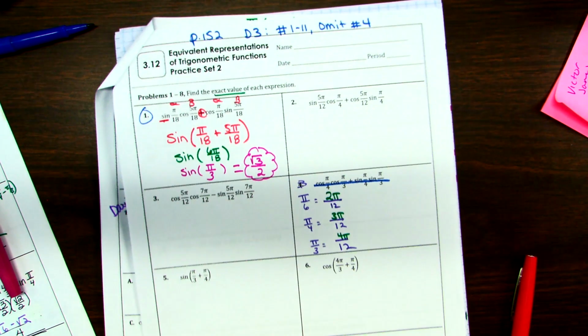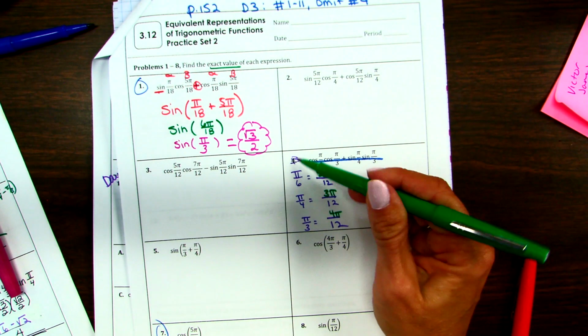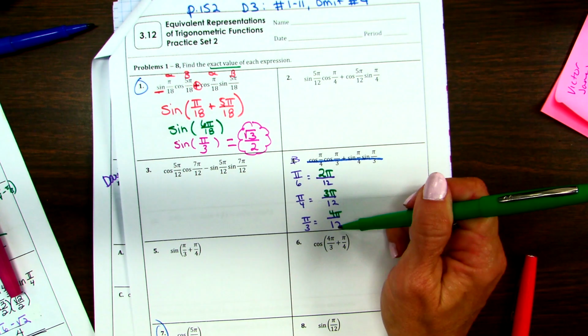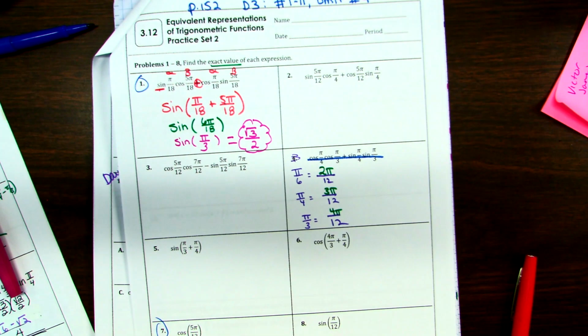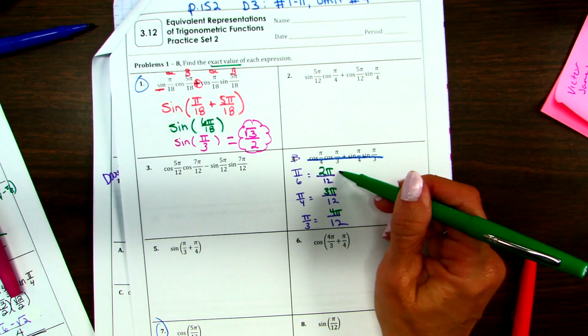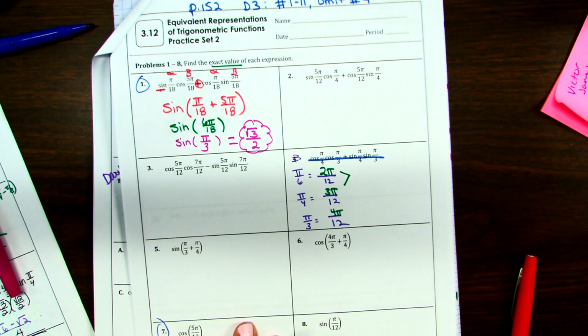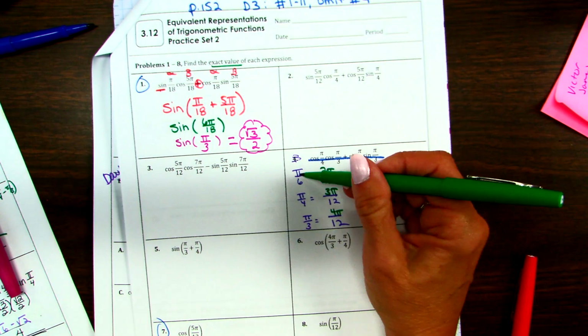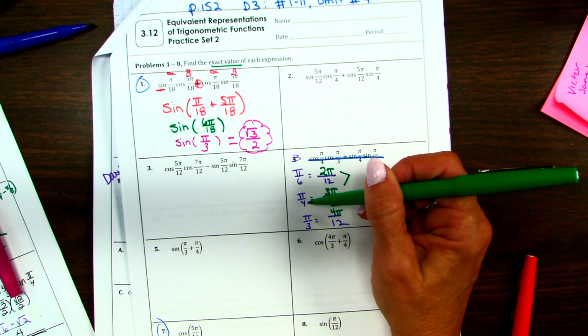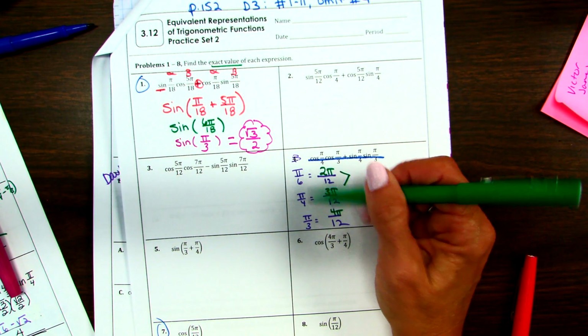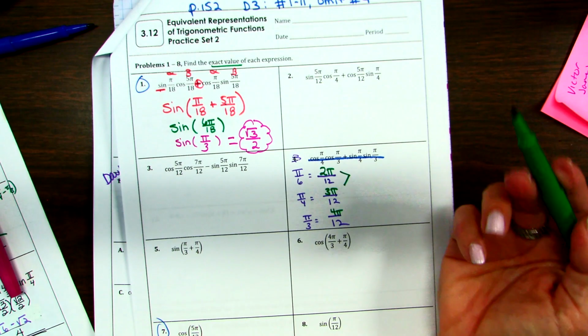So what I did is I took my quadrant 1 angles, gave them a common denominator of 12, and now I just find a combination where I either add or subtract to get 5, okay? So clearly, these 2 add to get 5 pi over 12. So I'm going to use pi over 6 and pi over 4. It doesn't matter which one you put first. It's addition, right? So it doesn't matter.